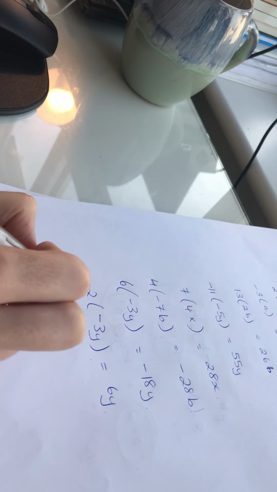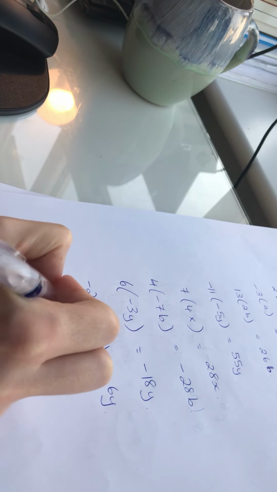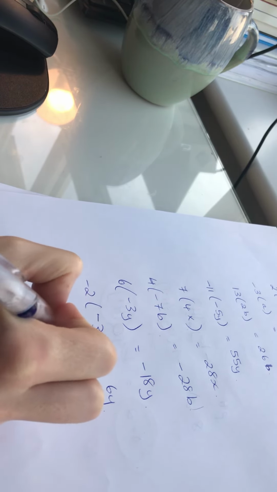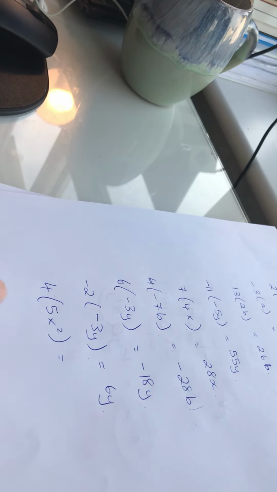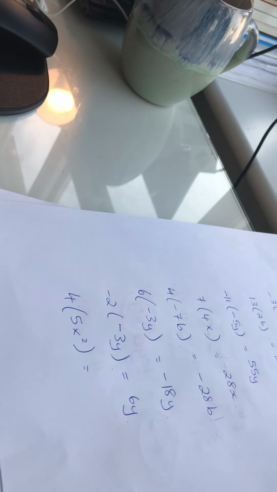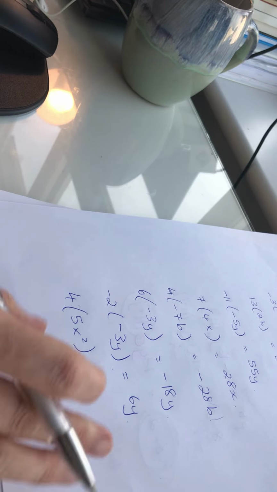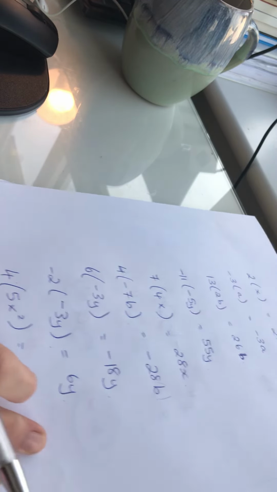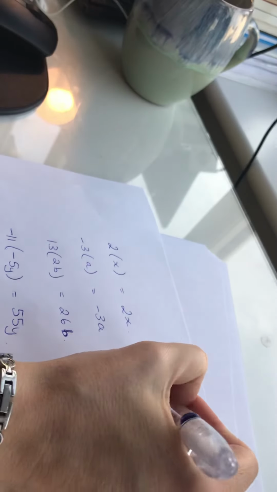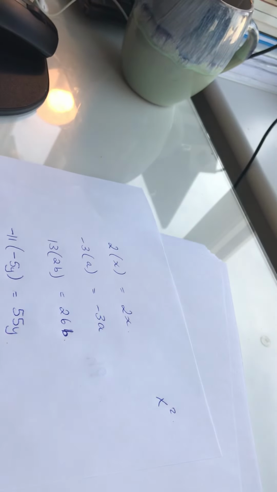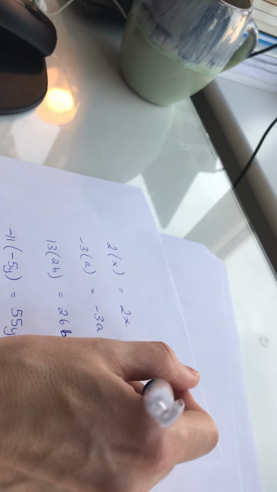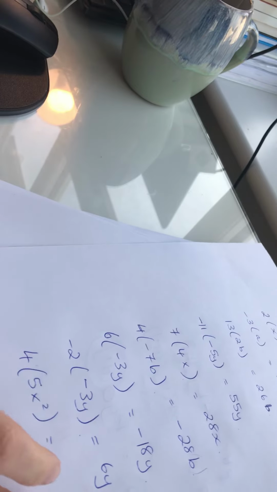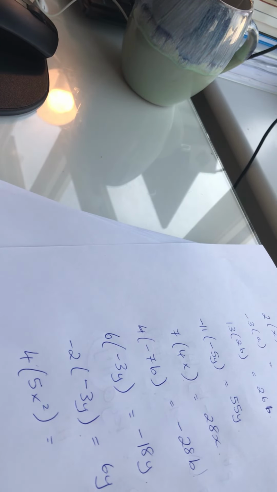4 times 5x squared. Now, this might seem a little bit trickier, but it's not too bad. Now, if we look, this is really important. The square is only on the x. The square is only on the x, so we have an x squared and we multiplied it by 5. That's what that says. Be very clear on that.